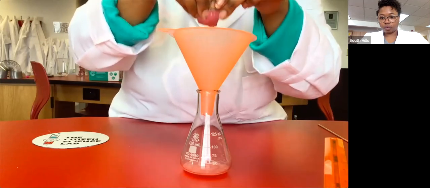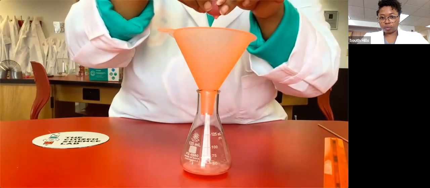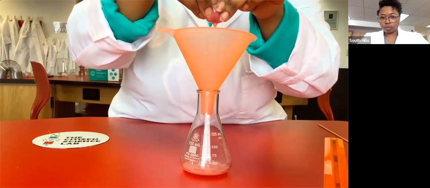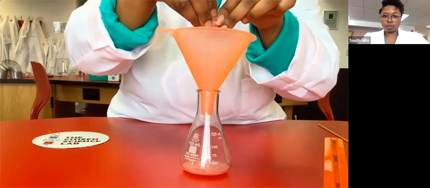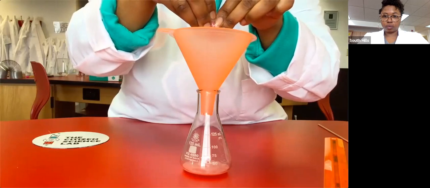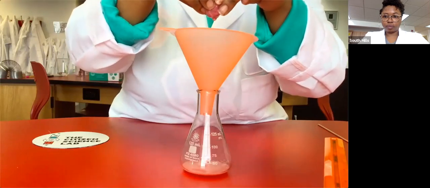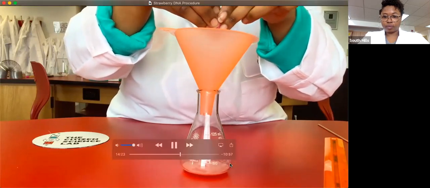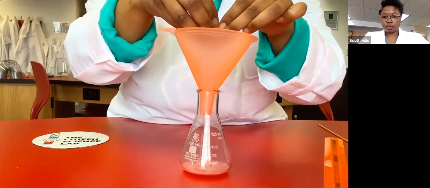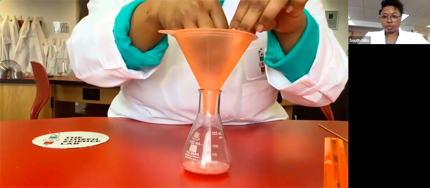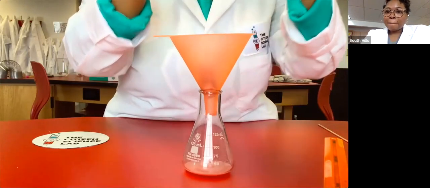Let's just take our time and squeeze. After a while, gravity would do this, but that would honestly take a couple hours. So just keep squeezing very gently. Okay, I think I'm just about done.